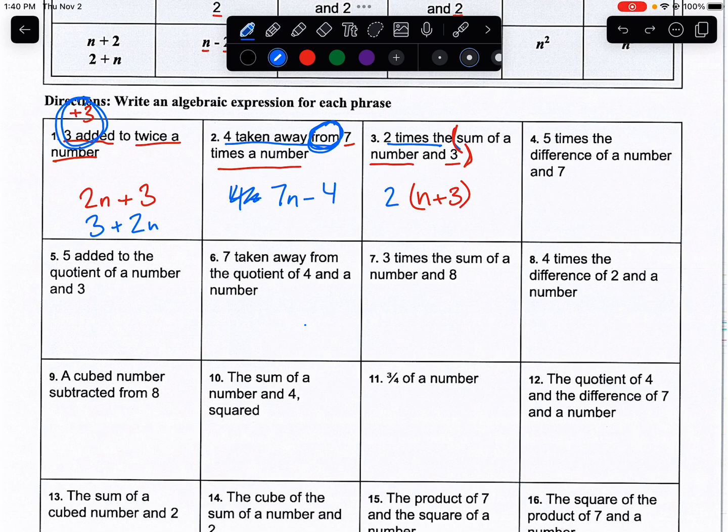5 times the difference of a number and 7. Again, we see one of our key words, difference. Let's use parentheses. So difference of what? Let's see, the first thing is a number first, and 7 next. So difference means subtraction, so n minus 7. We have our 2 things, so we're going to close our parentheses, so n minus 7. And we're not done because it says 5 times that, so we are going to multiply this by 5.